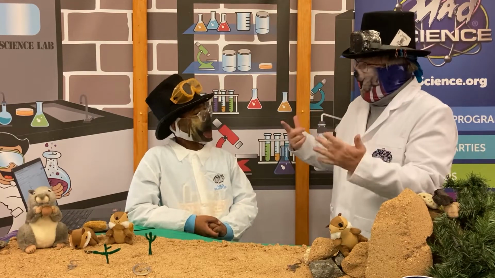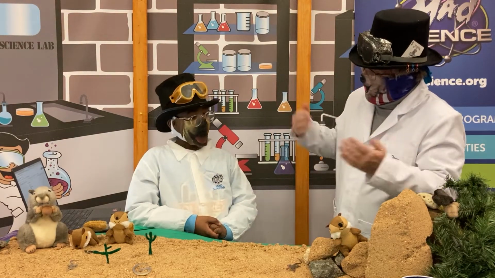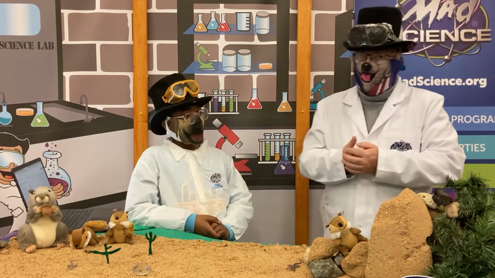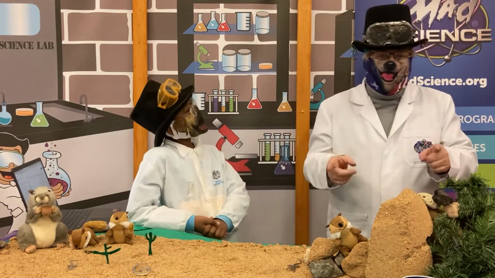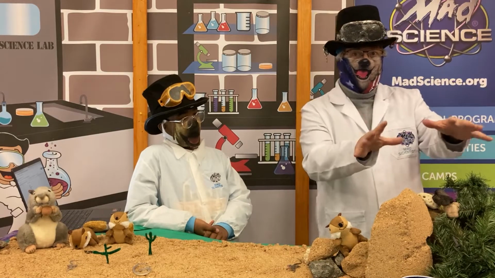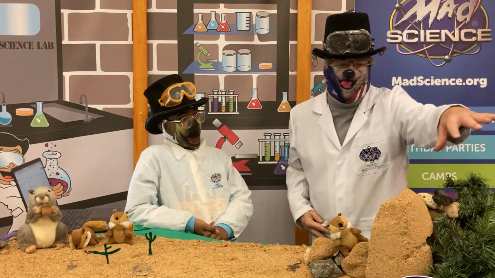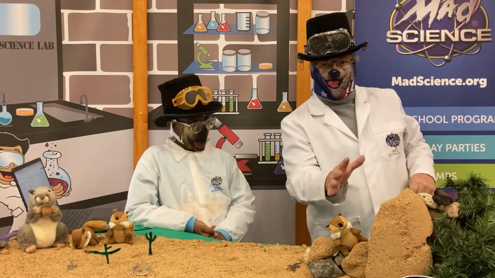How does a desert form? You ever wonder that? Yeah, actually. That is all that sand and cactus. Well, this is what we came up with. The boys were telling me that if you look over here, you're going to see that this is all green on this side, and then over on this side it's kind of dry.